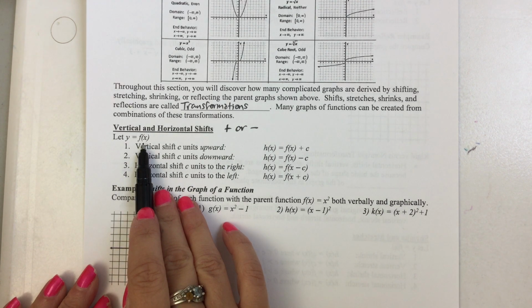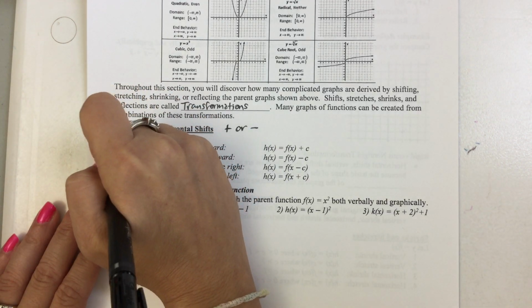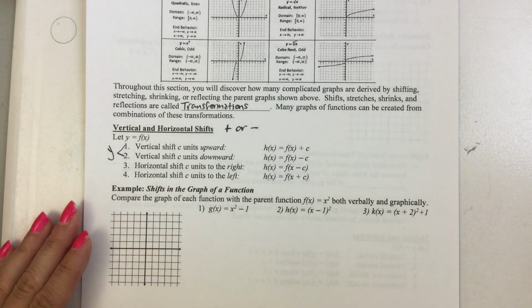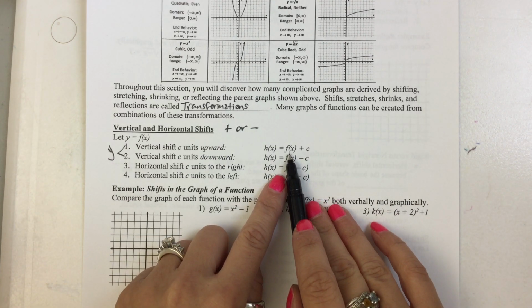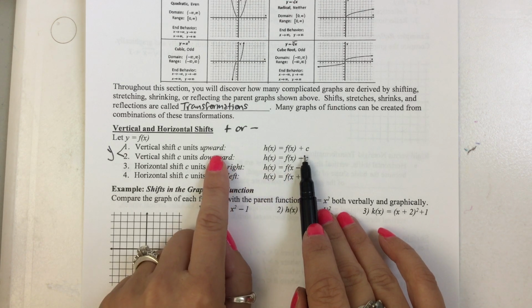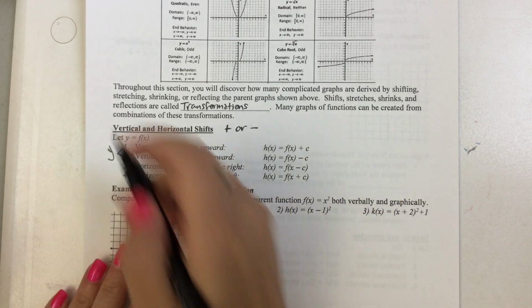If you want to do a vertical shift, that means that you're changing the y's because you are changing the location of the graph up or down the y-axis. In the equation, what happens is they take the original function, rewrite it the way it is. If you want to slide your figure up, you add to the end. If you want to slide your figure down, you subtract to the end, okay?